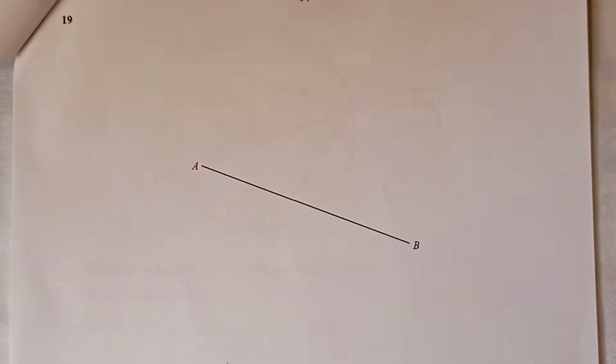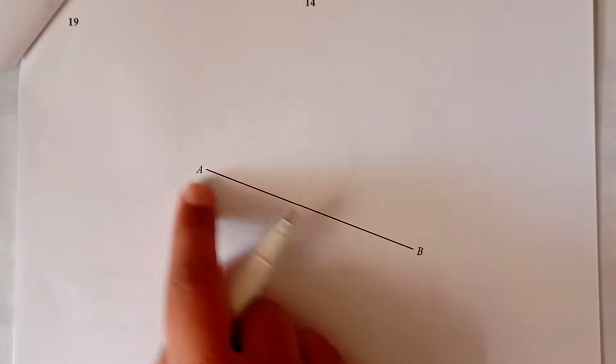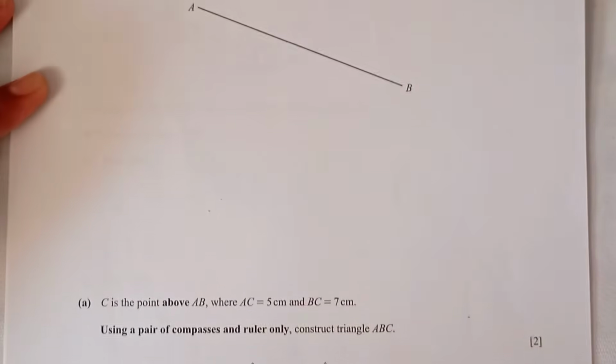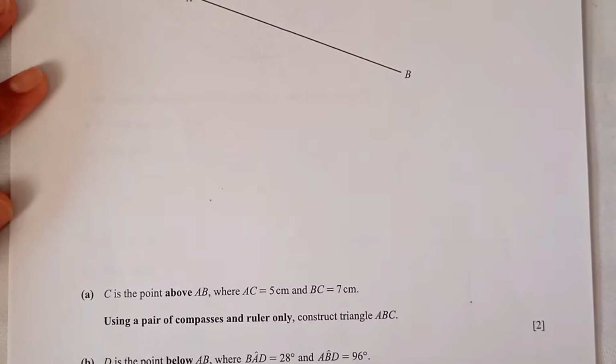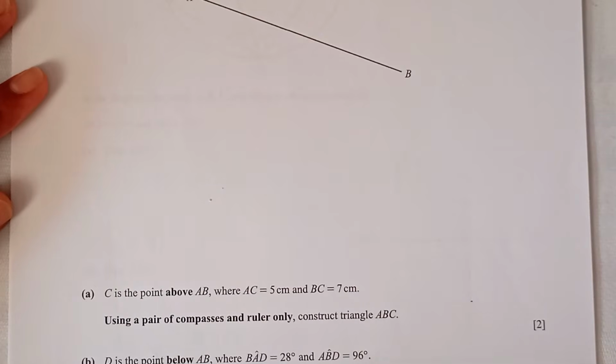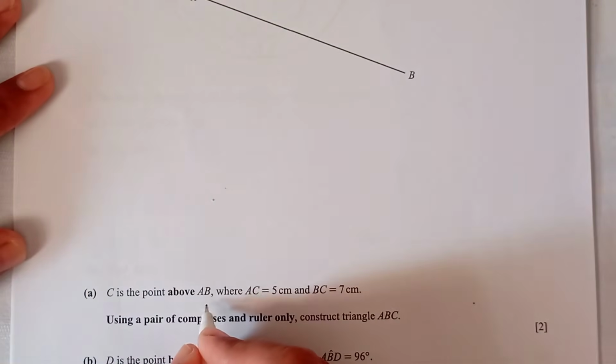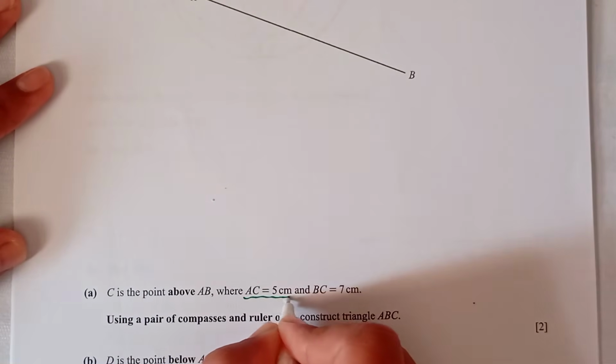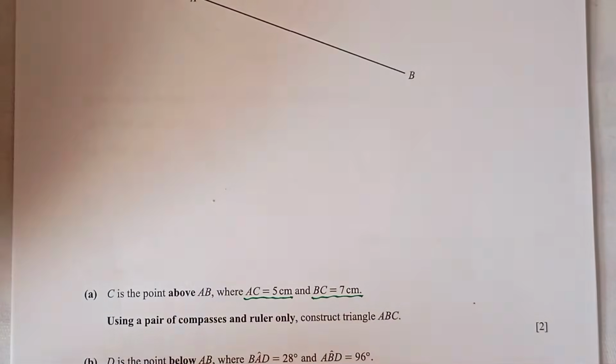Now the next question, number 19, we are given the line AB. In part A, C is a point above AB where AC is 5 centimeters and BC is 7 centimeters. Using a pair of compasses and a ruler only, construct the triangle ABC. So C must be above the line AB, AC is 5 centimeters and BC is 7 centimeters.